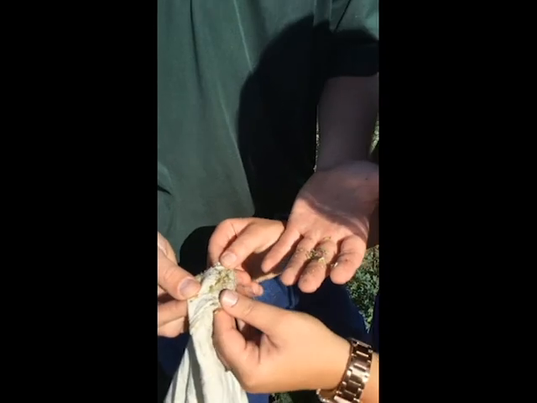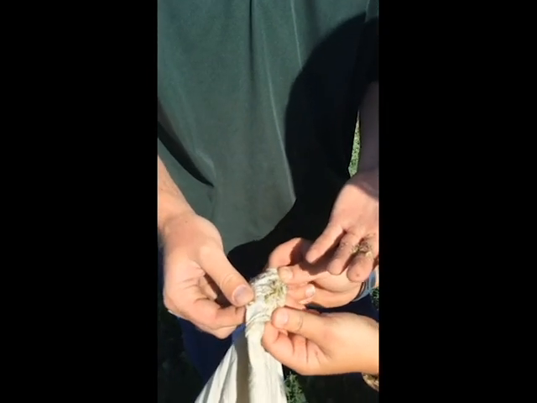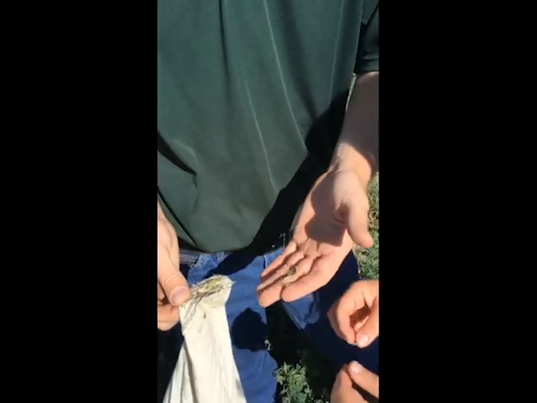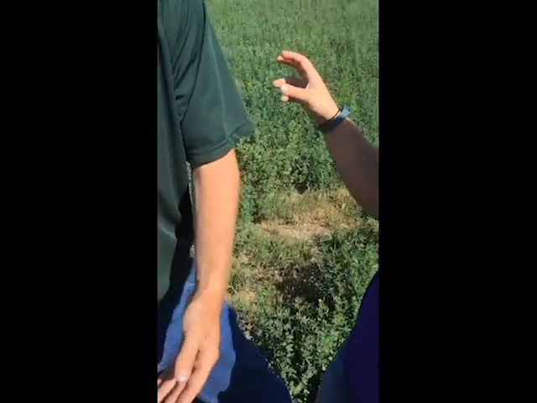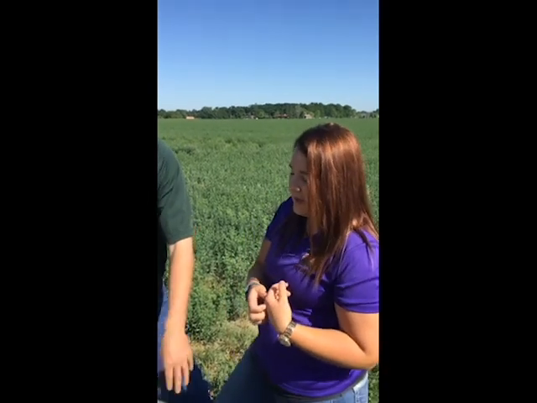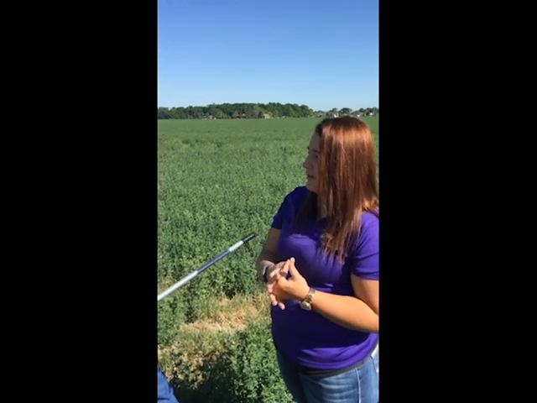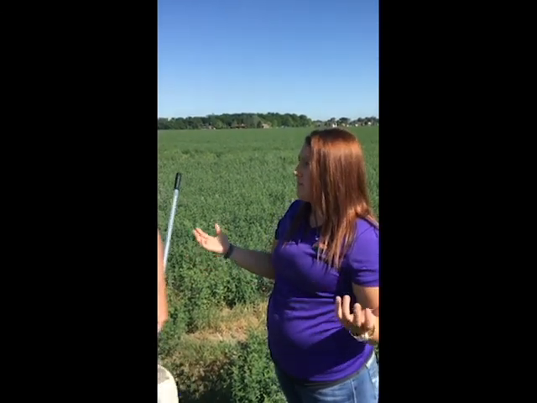So then what you would do is count up all the different aphids that we caught in this net, and then we would go to another spot in the field and collect them and count them, and that would give us our threshold if we need to apply or what we need to do. I know with alfalfa, it's good after every cutting to spray it with some type of pesticide.